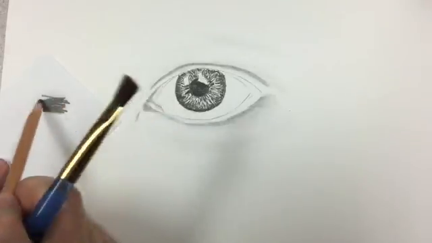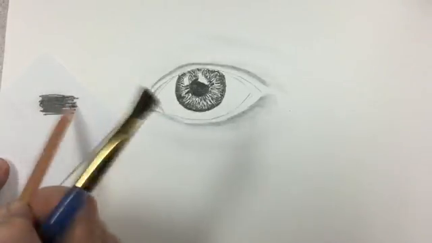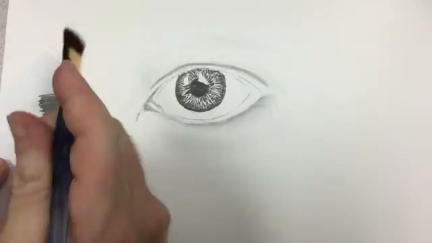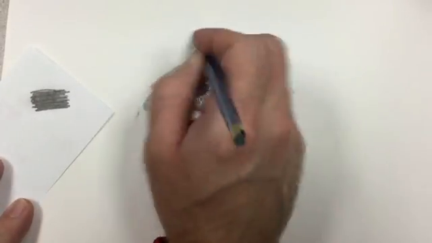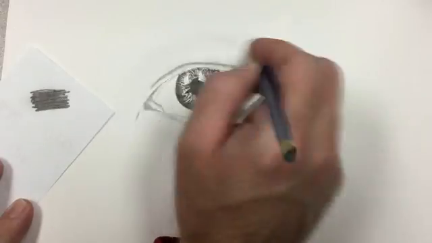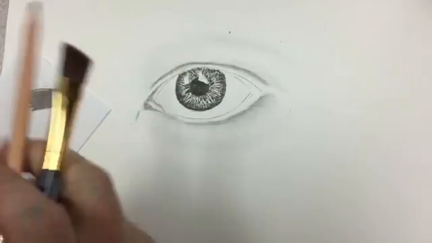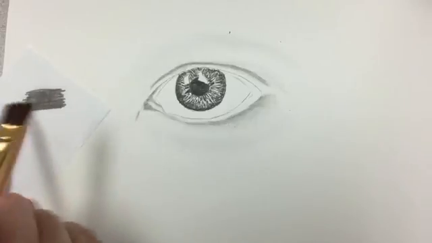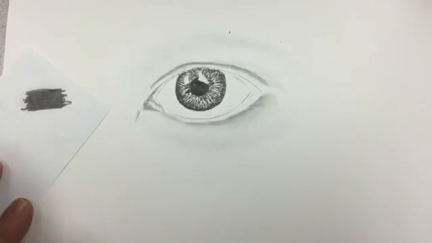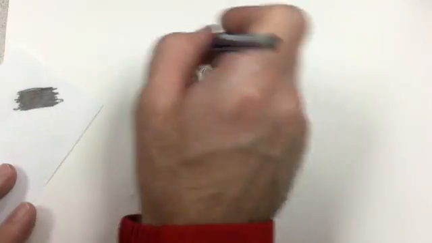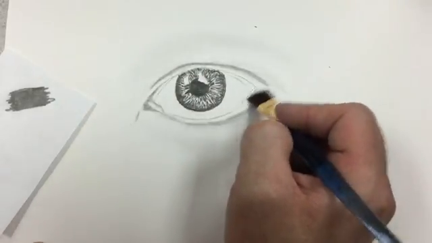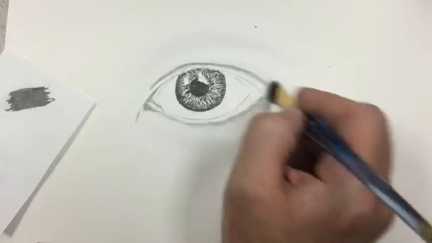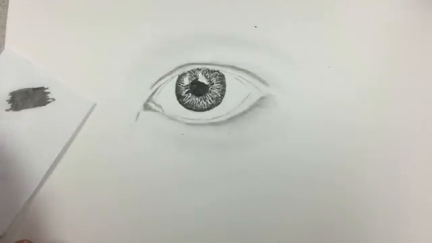We'll do that one more time. For example, the area up here where our eyebrow might be, it's a great way to add some value without making too many texture marks. And if I wanted more value anywhere else, I'd just go in and make that.